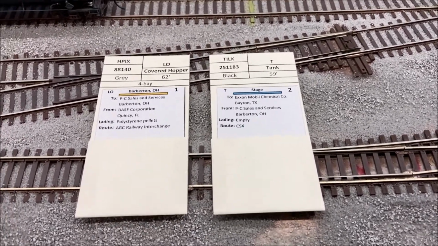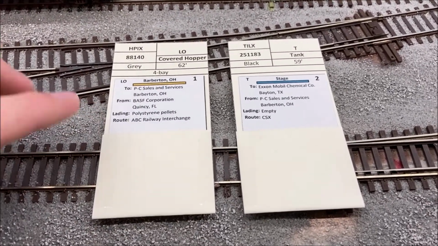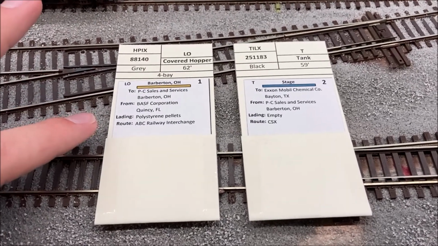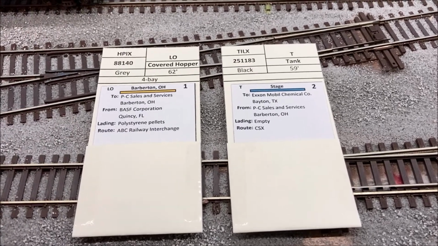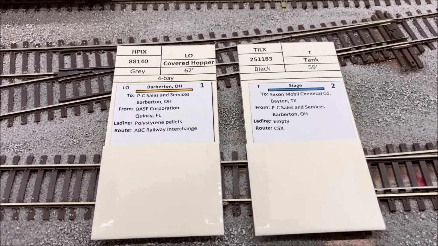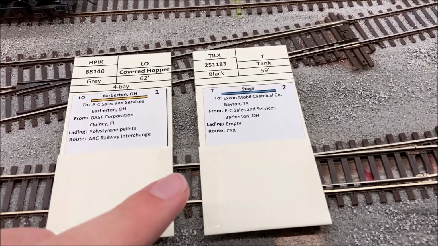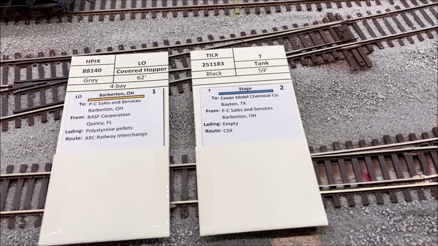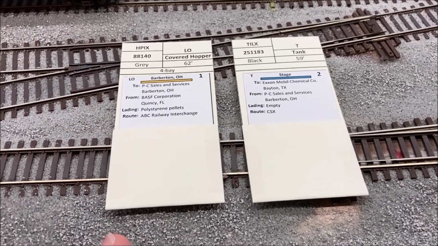And now one of the cool things is, since I do CSX and ABC Railway, that on the real life prototype, there's two different routes. The car can either take the ABC Railroad interchange, where it will go to Wheeling and Lake Erie in Brittain Yard, which is just north of Akron. Or here on the right-hand side, it could go to CSX, which would go to Warwick Yard on the Newcastle Sub, and be broken off there into its correct train. So as you can see here, these are just two different examples that I use.